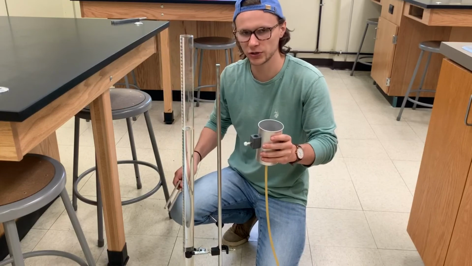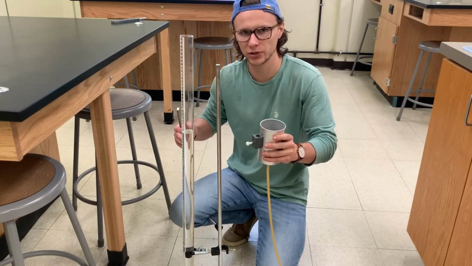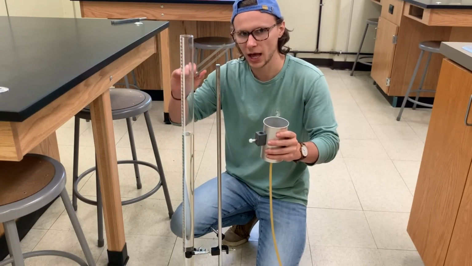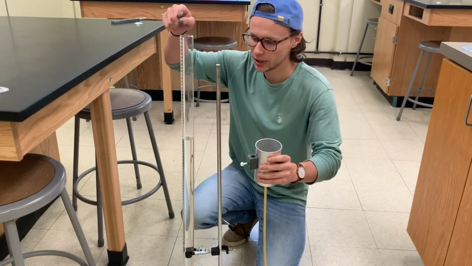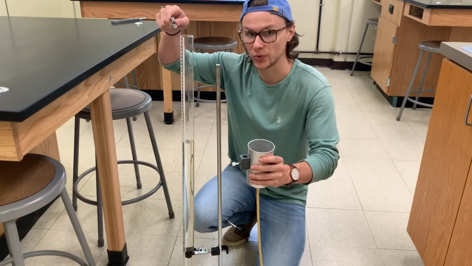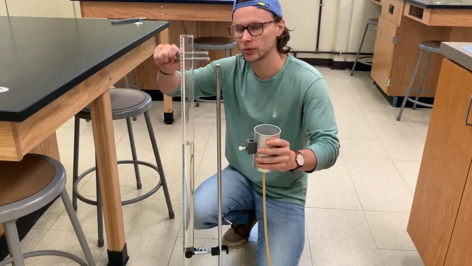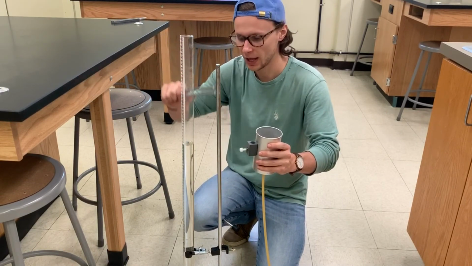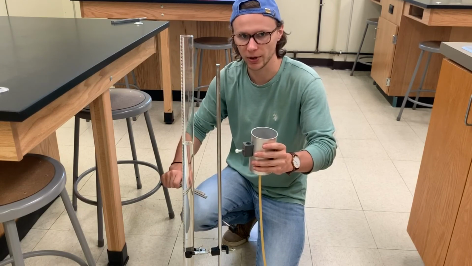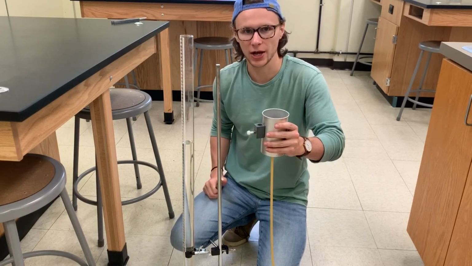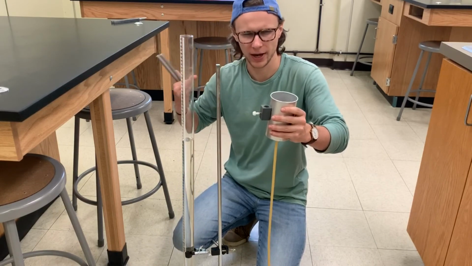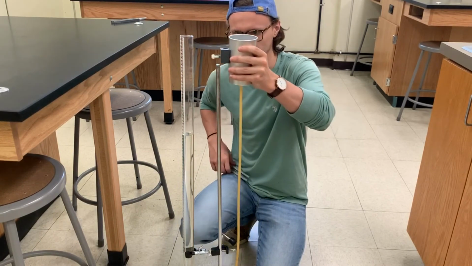So the first high-pitched tone that you hear will be L1. The second high-pitched tone will be L2. So L1 will be closer to the top, L2 will be closer to the bottom. But you're just trying to find that maximum amount of tone, where it sounds the loudest.